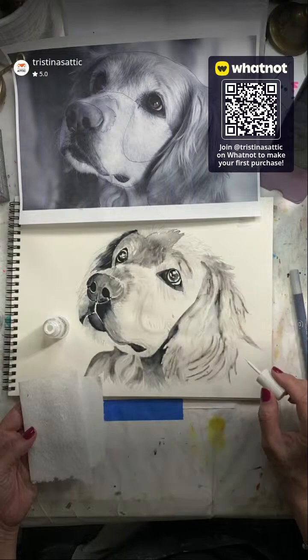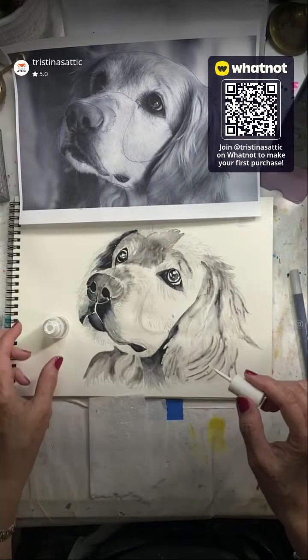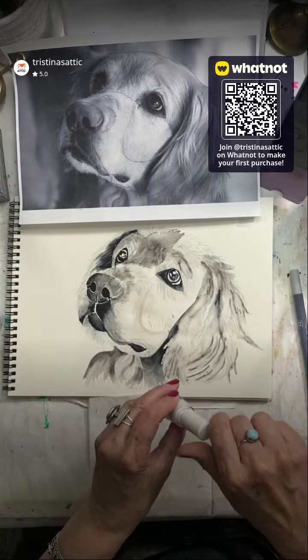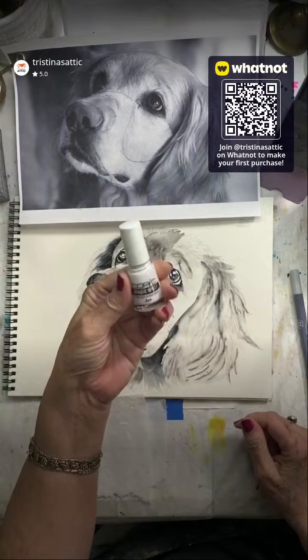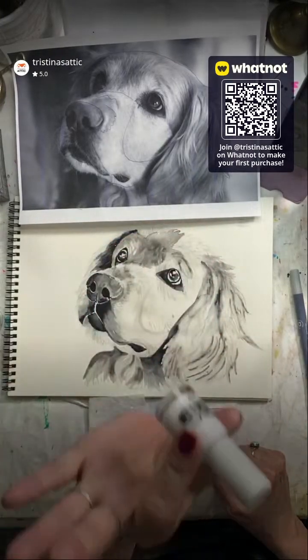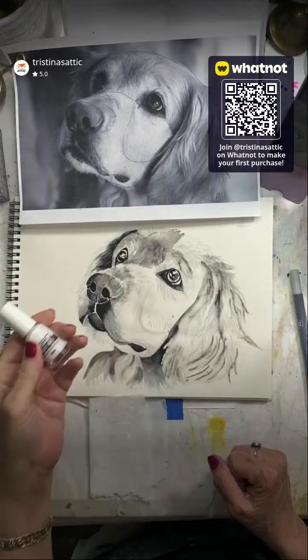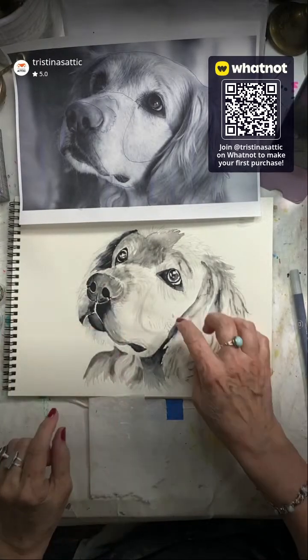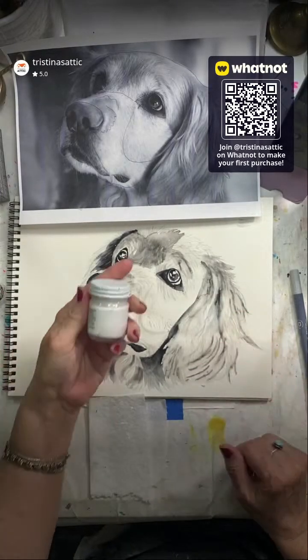It's a little too much white on that eye over there, but it doesn't matter because I can just cover it back up with black. But I like this Copic opaque white because of the built-in brush, but just be careful because those dots keep going down.